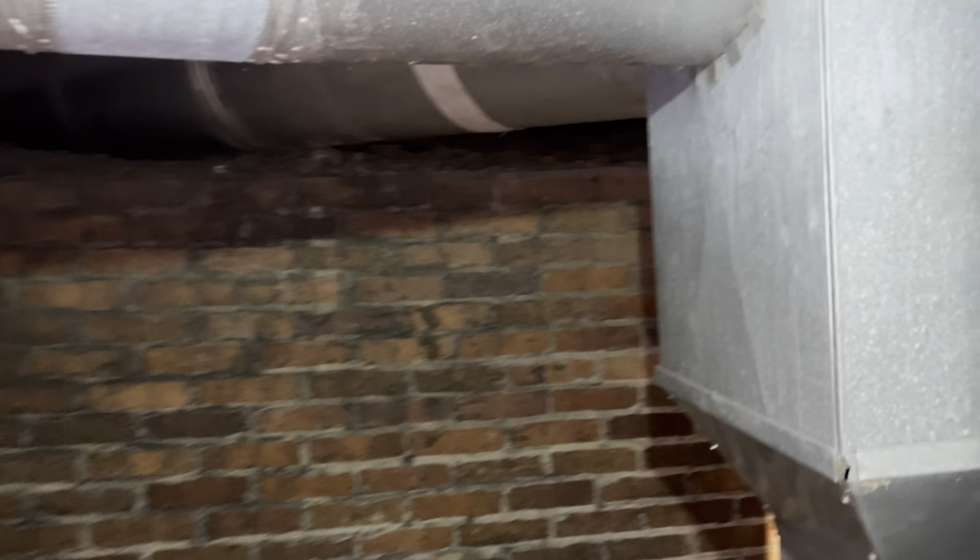This is going to be our return as it's drawn in to the unit. This is going to be our filter access right down here. Always check the filter. So you can see they get pretty filthy. So we're going to pull this off.